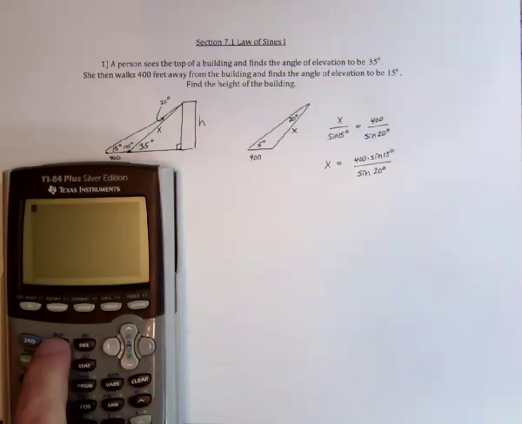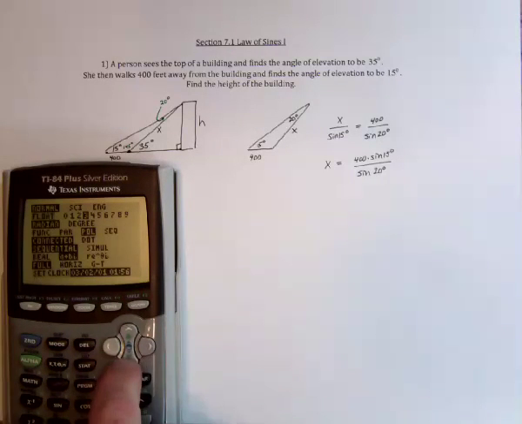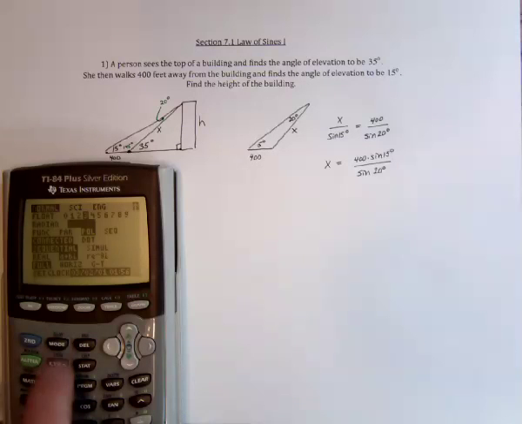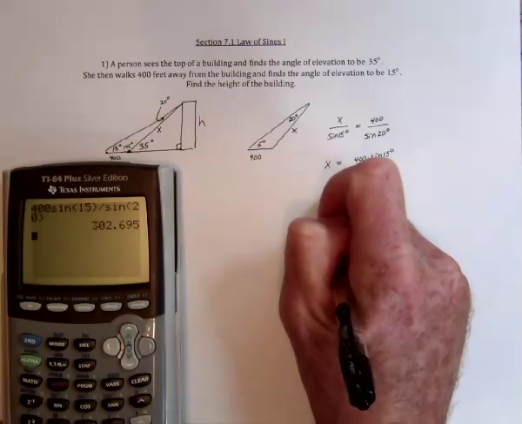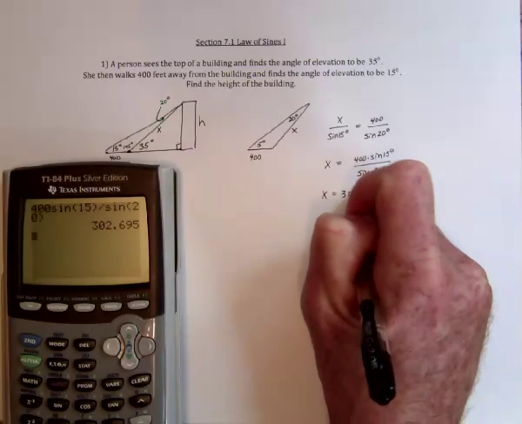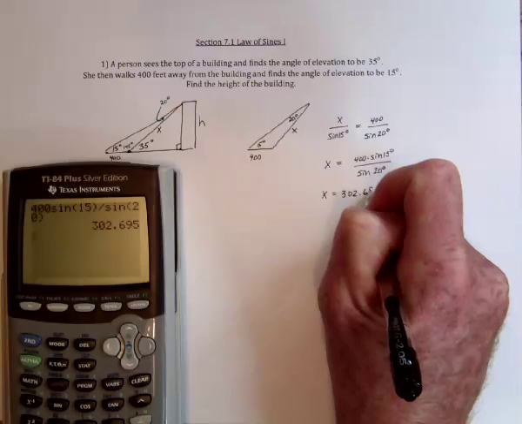And so make sure that the calculator is in degrees mode. And we've got 400 sine of 15 divided by sine of 20. So that side is 302.695.